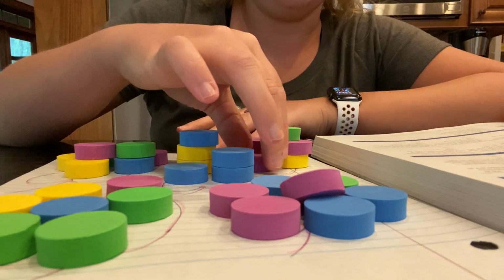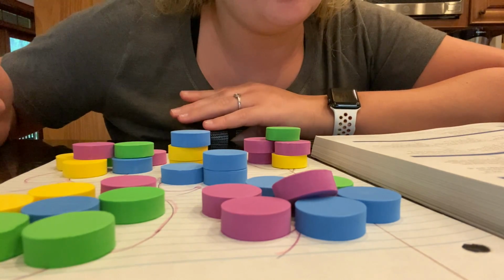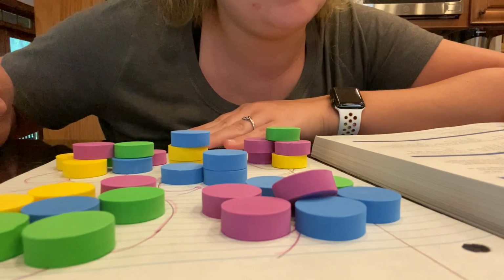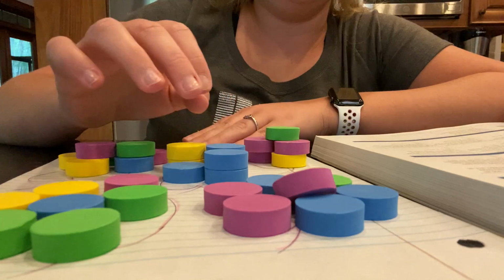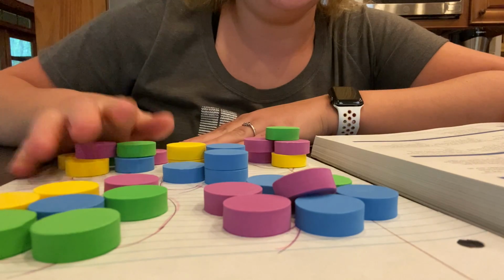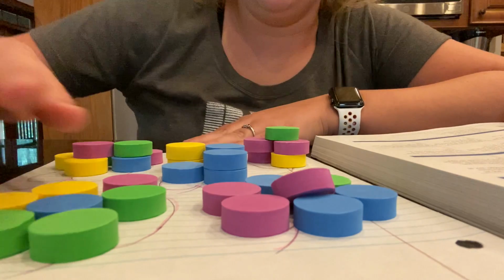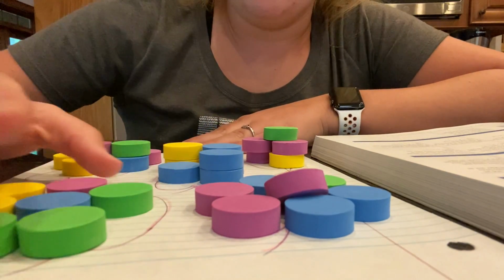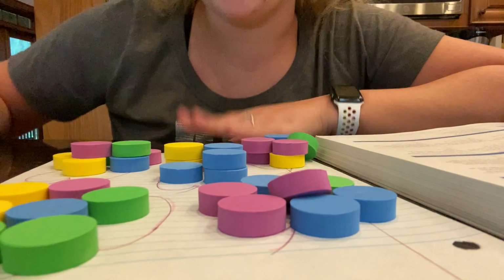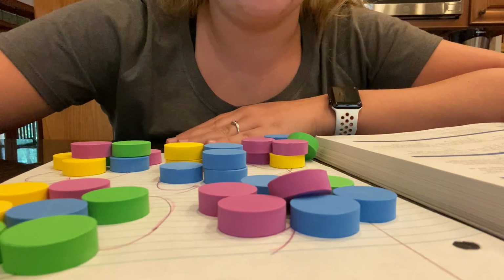Okay, last problem. Jill bought apples at 7 cents each. The total cost of her apples was 35. So how many did Jill buy? So we have each apple is 7 cents. She spent 35 cents. So how many apples did she buy? Well, again, clustering the counters into groups of 7, we know that the answer is 5. So 35 divided by 7 is 5.